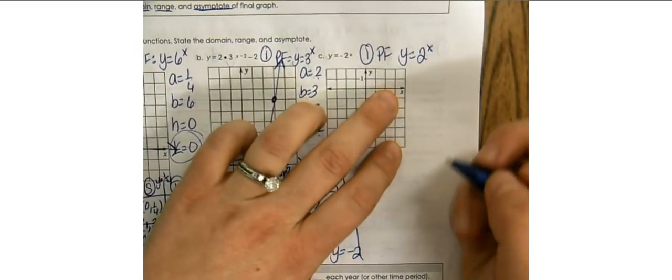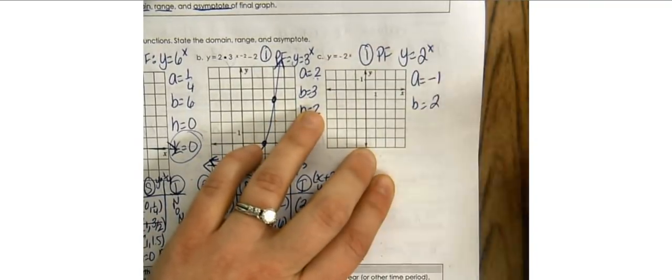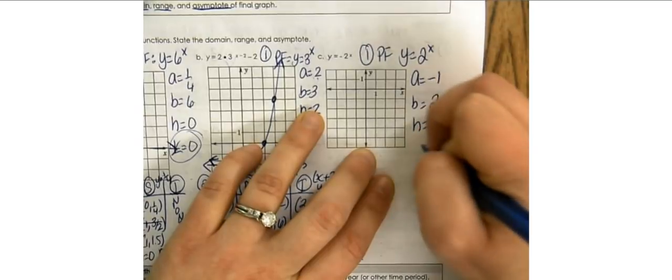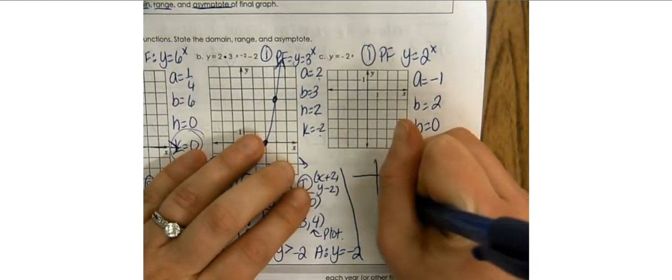Finally, for letter C, the first thing I'm going to do is identify the parent function. That's going to be located at y equals 2 to the x power. And then I'm going to identify my a value being -1. My b value is 2. I'm not adding or subtracting anything, so I'm going to have h is 0 and k is 0. Now I'm going to create a table of values.